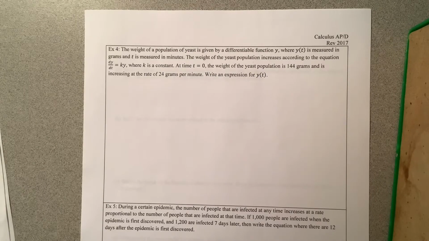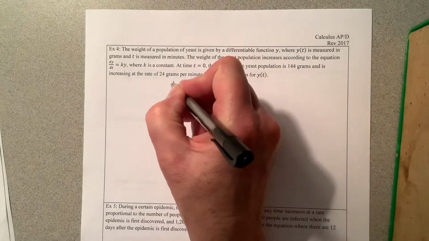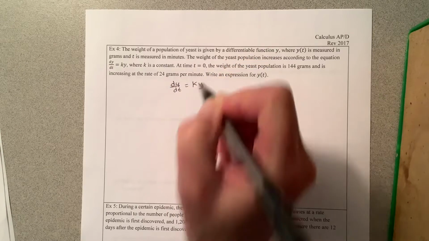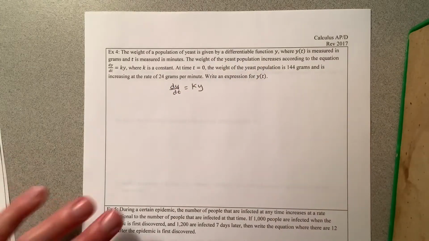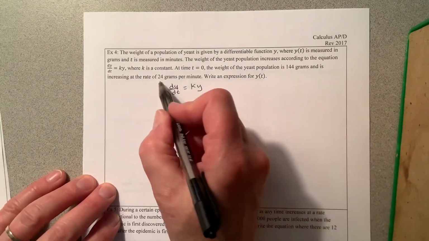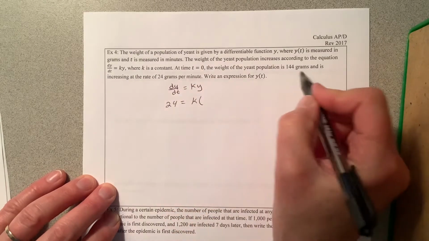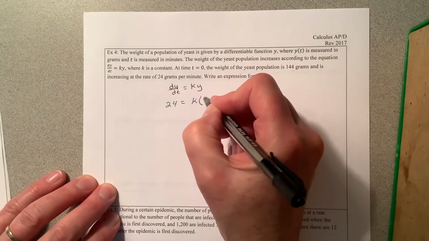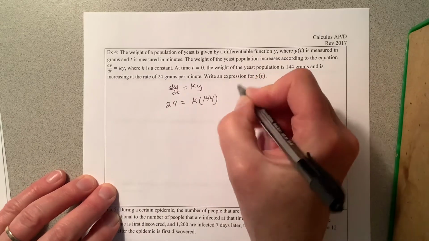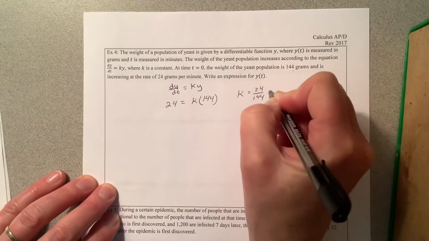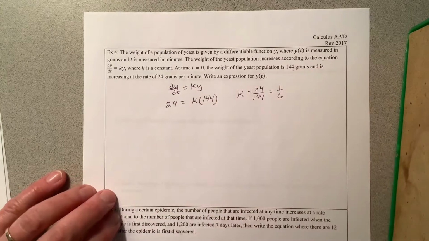All right? So they told us that dy dt is equal to ky. And originally, the original rate was 24, and the original weight was 144. So you end up with k is equal to 24 over 144, which is equal to 1/6.